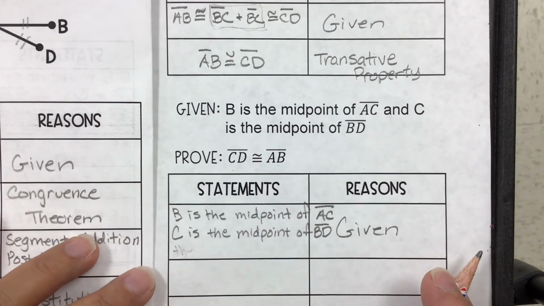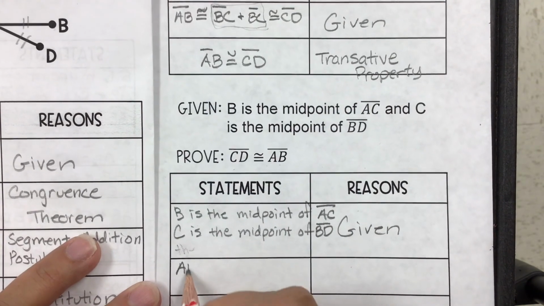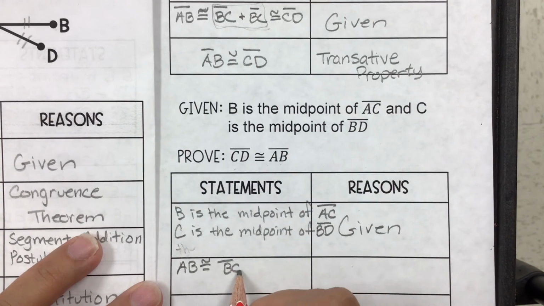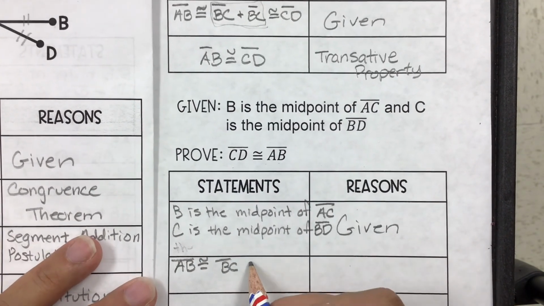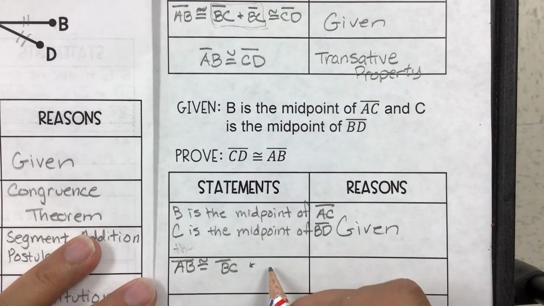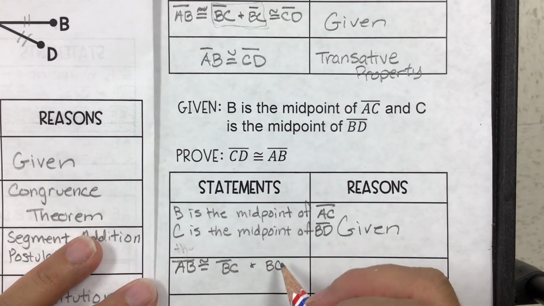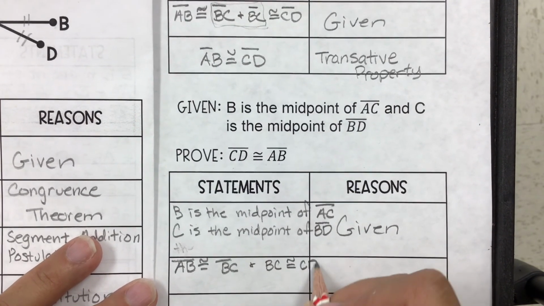All right, so how would you start? This one should tell you that you have that AB is congruent to the segment BC. And BC is congruent to the segment CD.